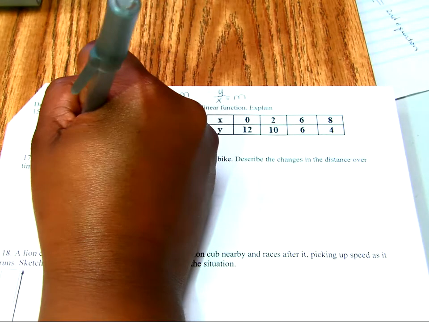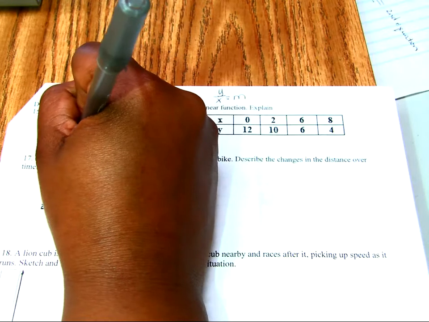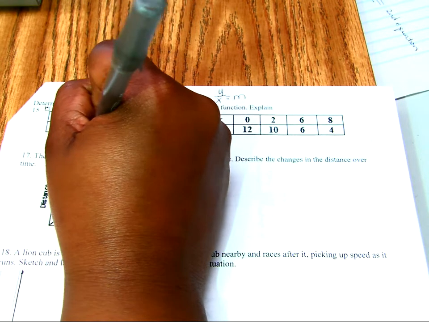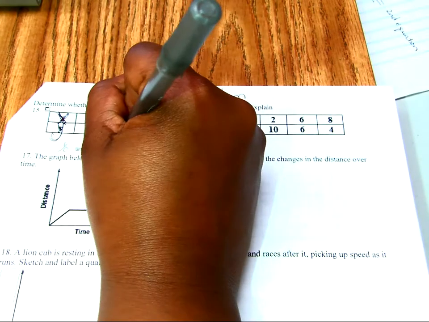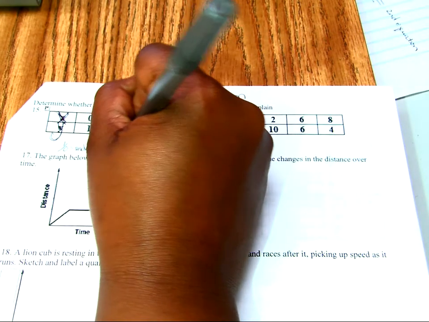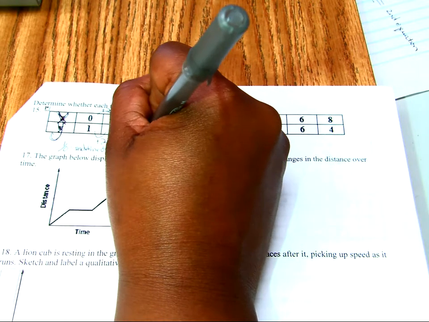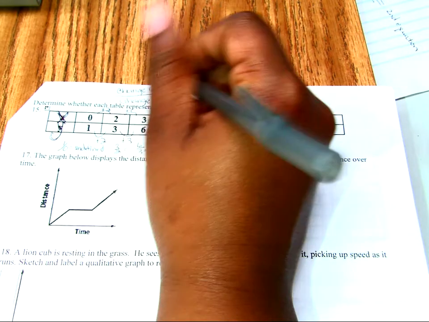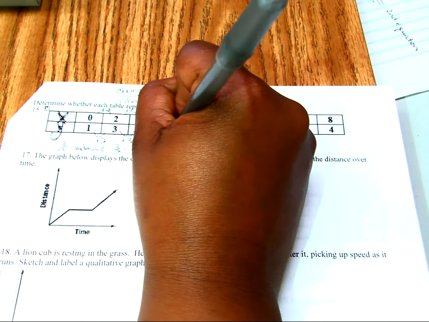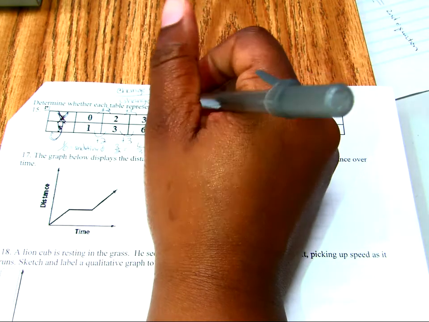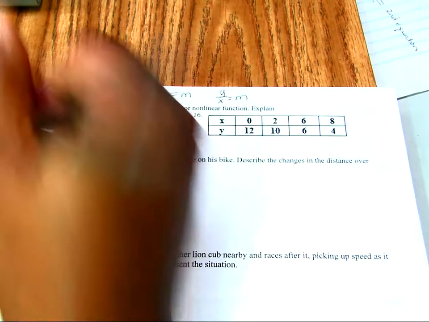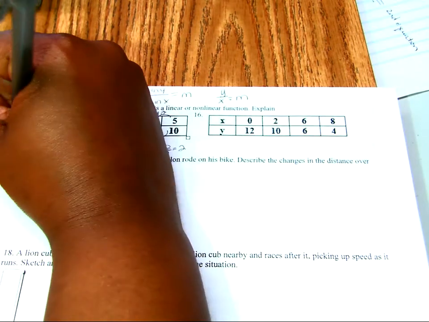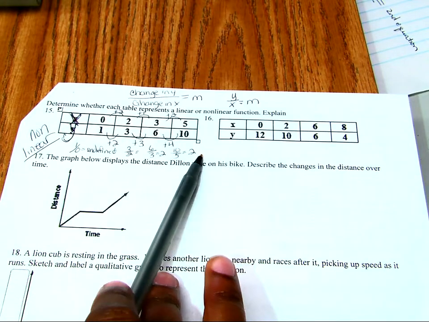Okay, this is undefined because we can't divide by 0. Then we got 3 over 2. Then we got 6 over 3, which is 2. And then we got 10 over 5, which is 2. So there's no constant here. So this is non-linear. Okay, I showed you 2 ways to do it. If you got questions, let me know. But these are the 2 ways to do it.